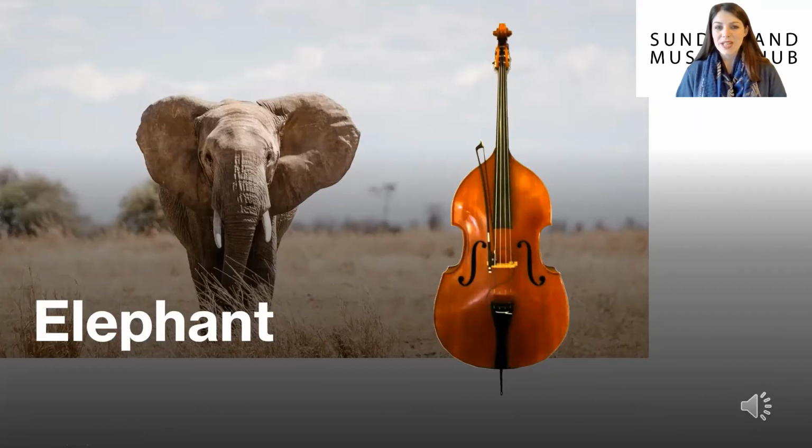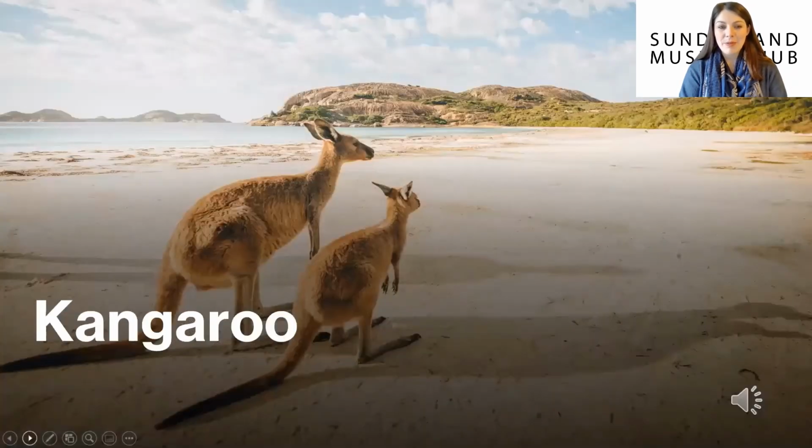Okay, so we could hear that was a really low sound and something a bit like the elephant with that instrument being big. Okay, so let's have a look at the next animal.